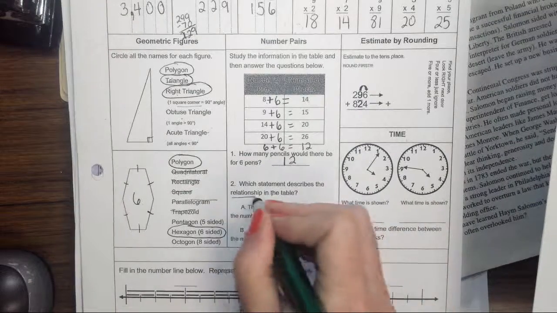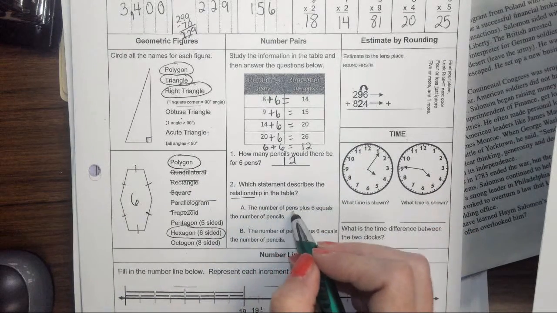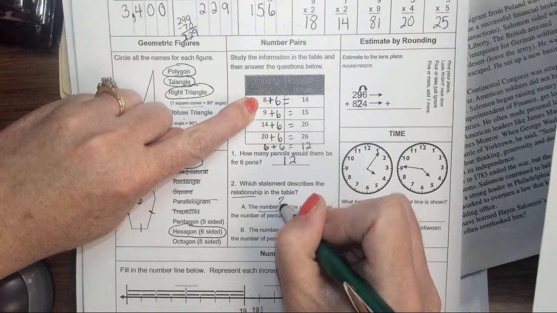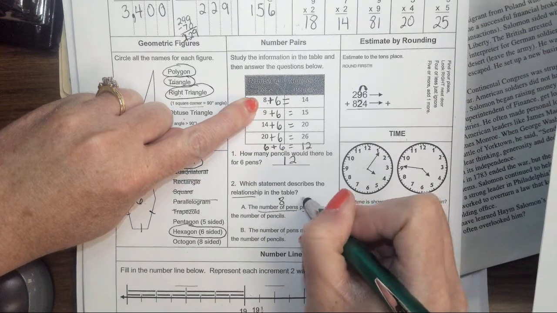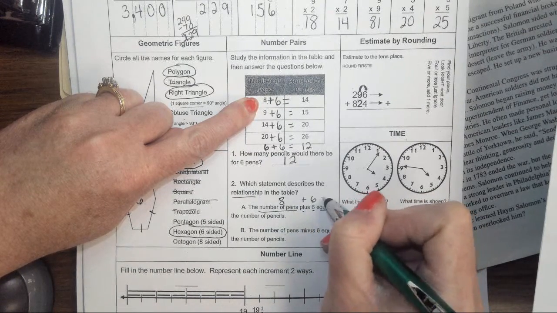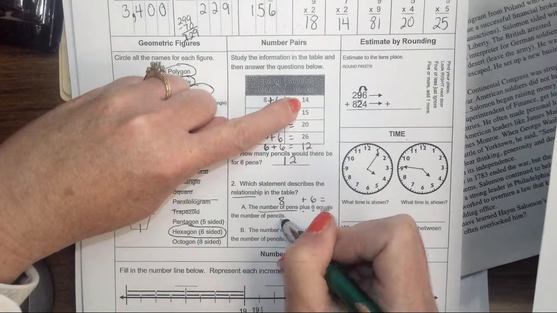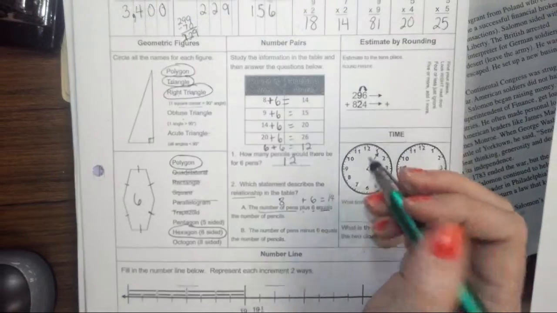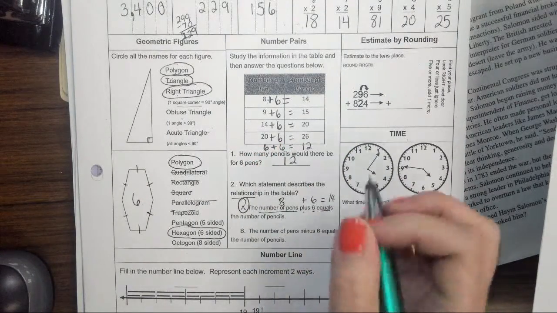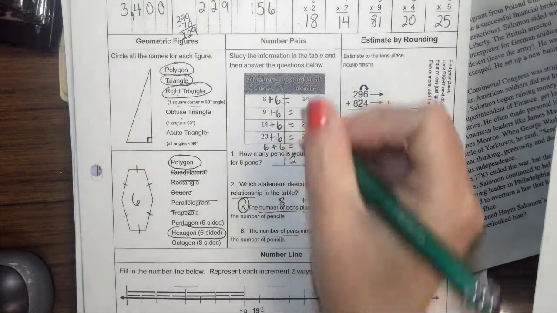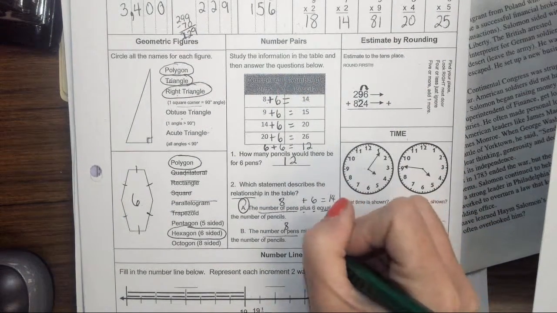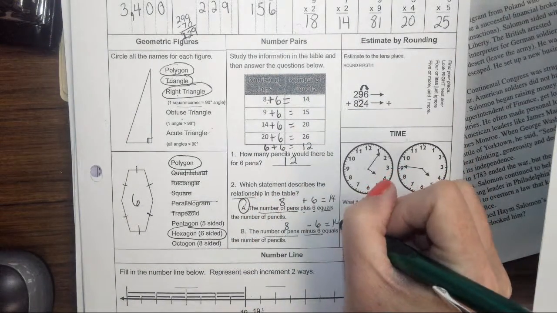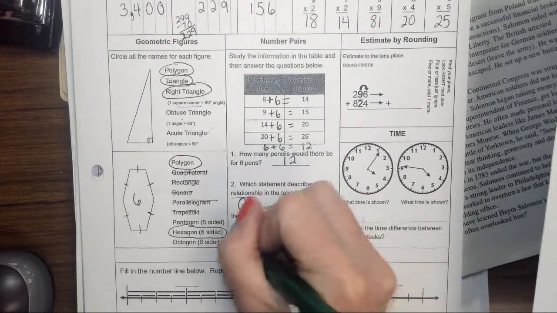What statement describes the relationship? A says the number of pens. So if I go up here and choose one of the numbers, number of pens, 8, plus 6 equals number of pencils. And here I've got 14. I see that's a true statement. That's what my pattern is. B is just the opposite. It says number of pens, so we have an 8 in the first box, minus 6 equals number of pencils, 14. And 8 minus 6 does not equal 14.